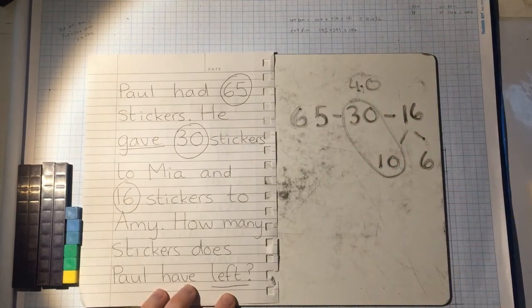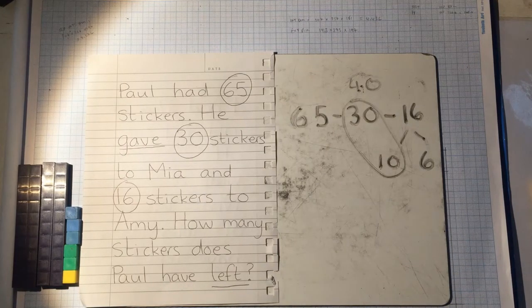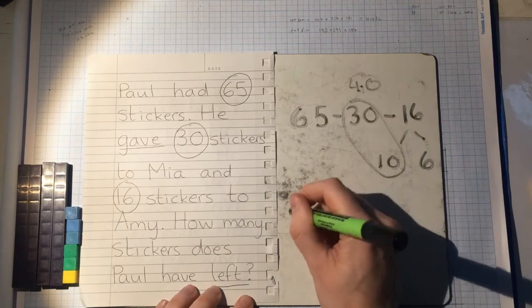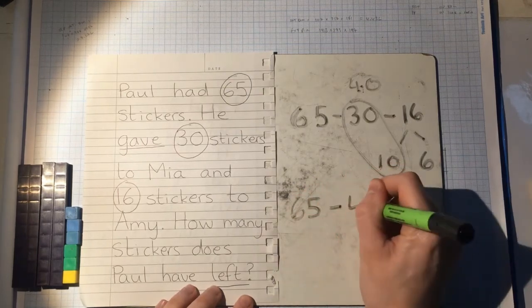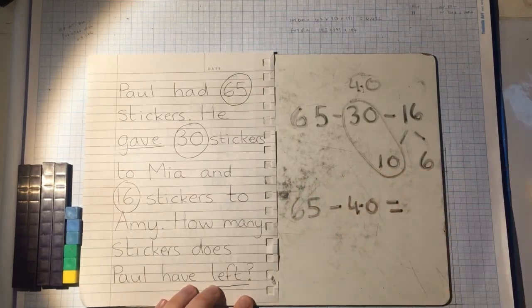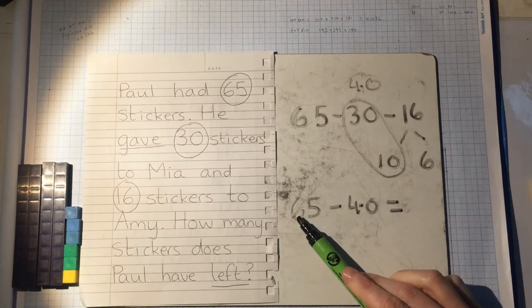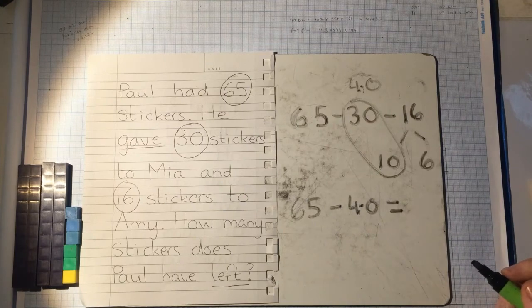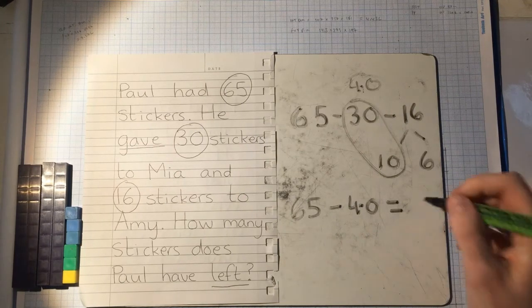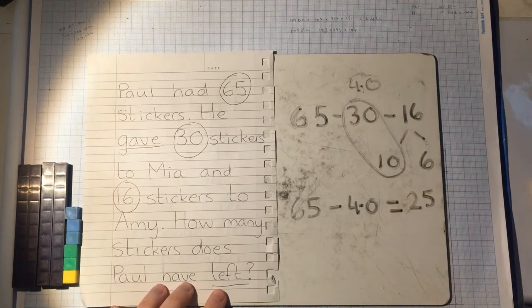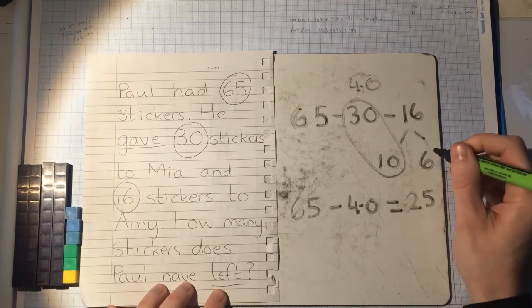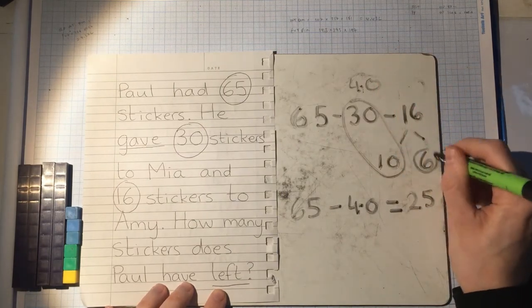And so they might just subtract the 40 instead of subtracting the 30 first and then the 10. So again, using that knowledge of subtracting, if they know that 6 subtract 4 is 2, they're going to know that 65 subtract 40 is going to be 25. And now they've just got to subtract the 6 ones.